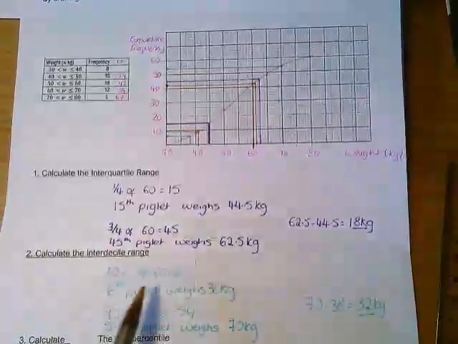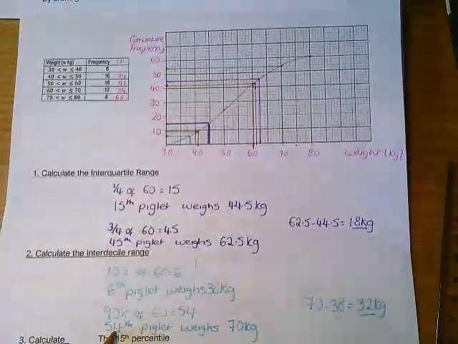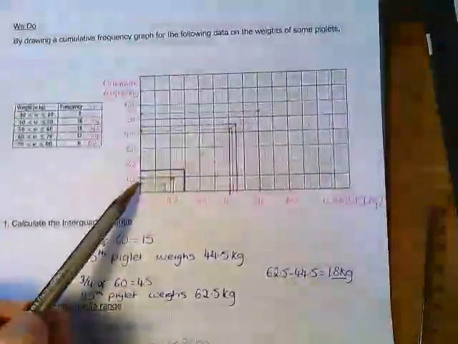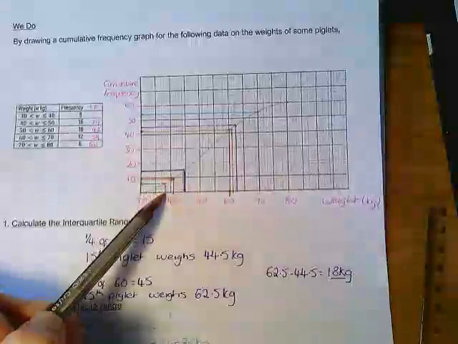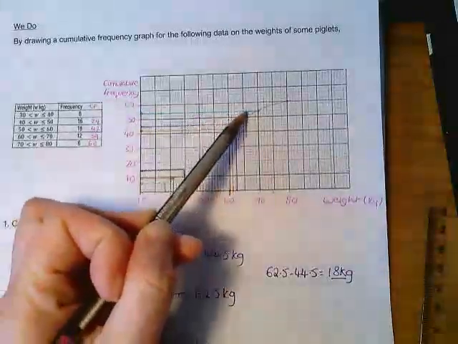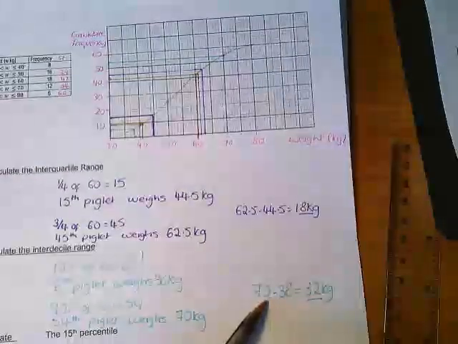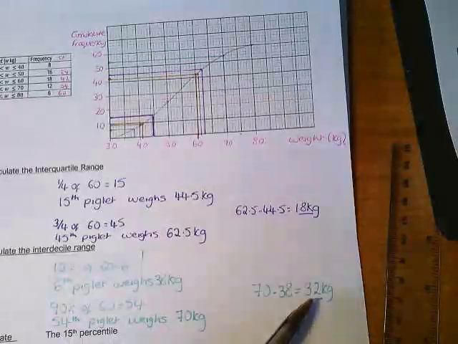Interdecile, I went for the 6th piglet and the 54th piglet, and I did the same thing going back. I cut across at the 6th piglet, went straight down when I cut the curve. 54th piglet, go down. What was the difference between those two values? Well, I found it was 70 for the 54th piglet and 32 kilograms.